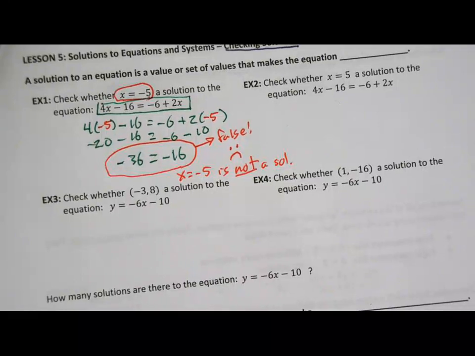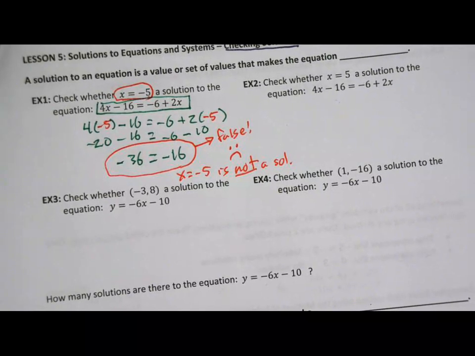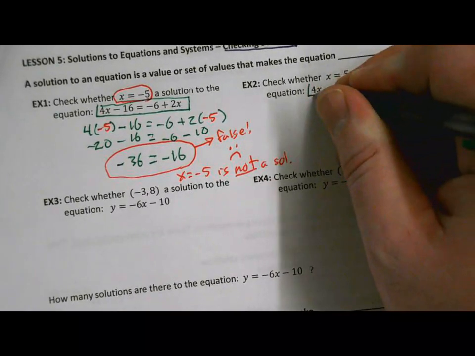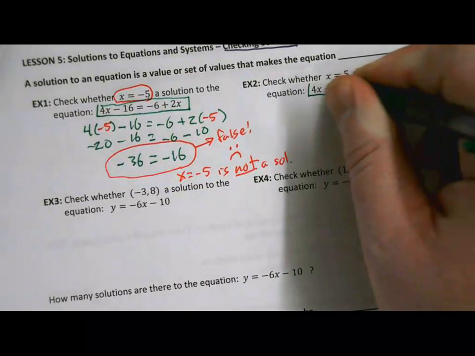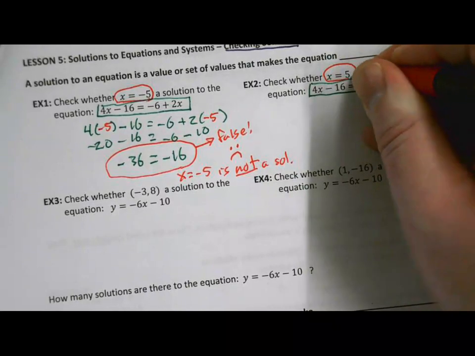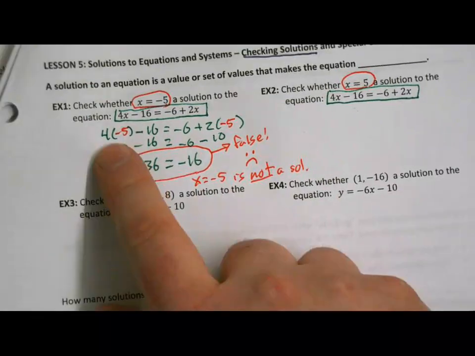Now, oftentimes when we make mistakes and when we're solving, a lot of times it's positive versus negative, right? So what I'm going to ask you to do is, with the same equation, and you're going to do this one on your own, follow the same steps, take that same equation, but could you check x equals +5 this time? So do the same thing we did just a moment ago here.